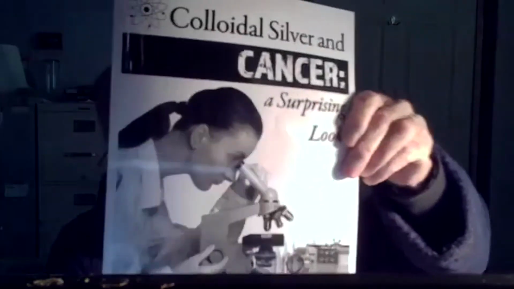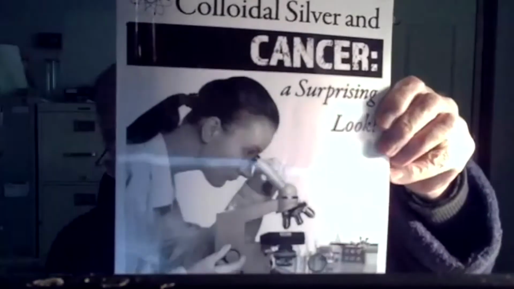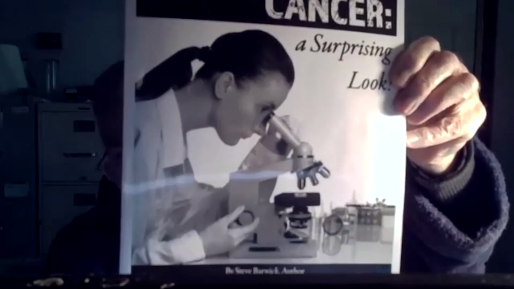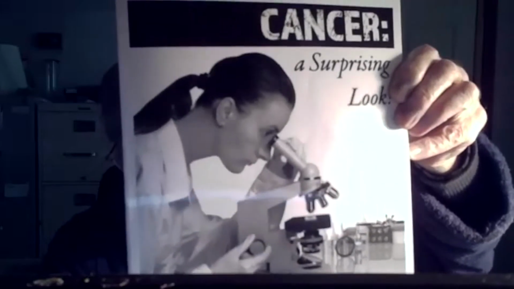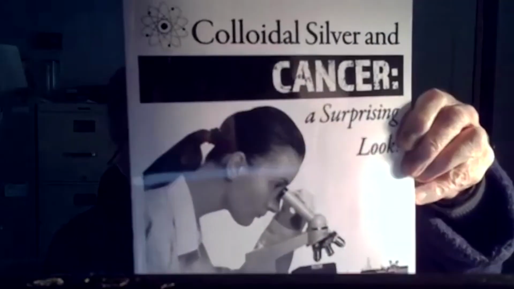I want to talk a bit about cancer. Lately, I've been encountering a lot of people with cancer. In fact, everybody knows somebody who knows somebody who has cancer. One of the most important sources of literature on this is how colloidal silver operates against cancer cells, kills cancer cells. So this $50 US book from Steve Barwick is worth buying.